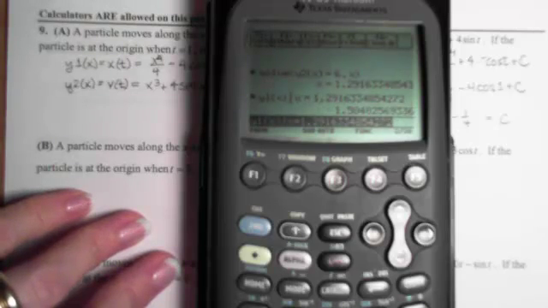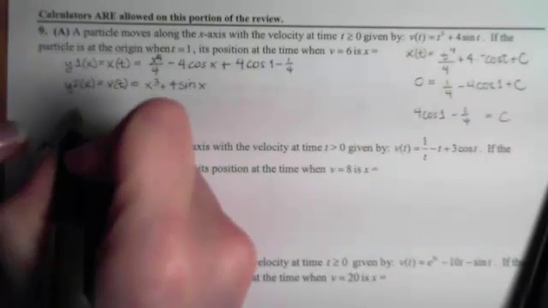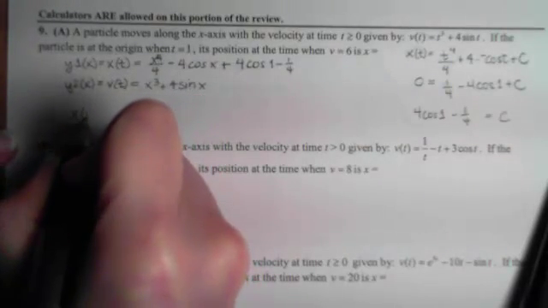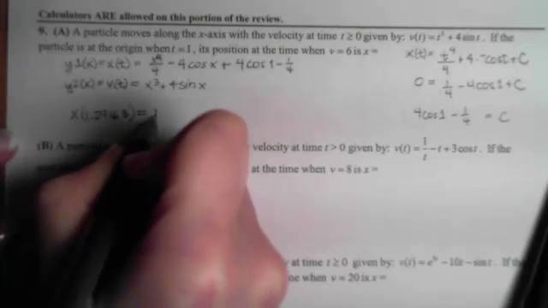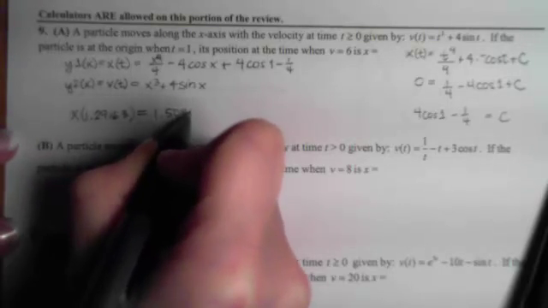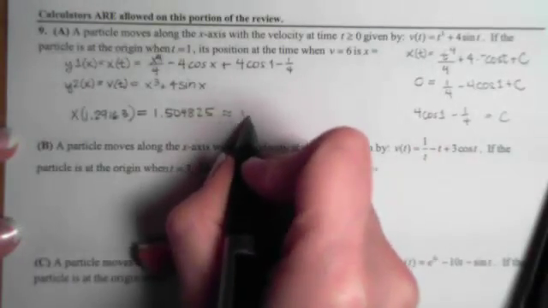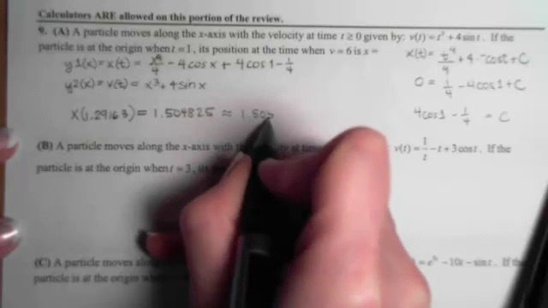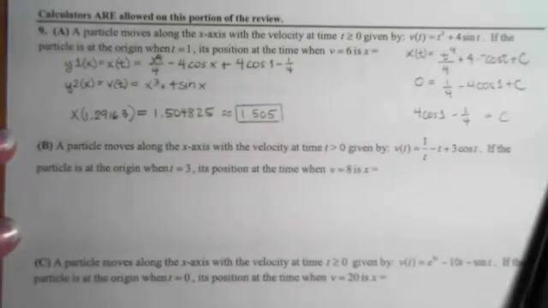If we hit enter, we get 1.504. So we can write on our paper, the position at the time 1.29163 is 1.504825. So I think the answer is 1.505 or 1.504. You can either truncate or round, your choice.